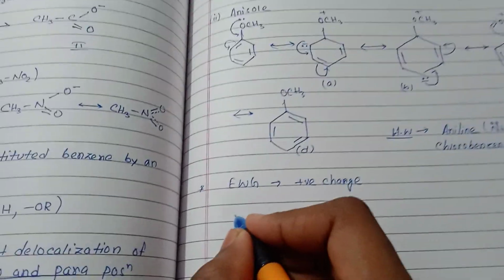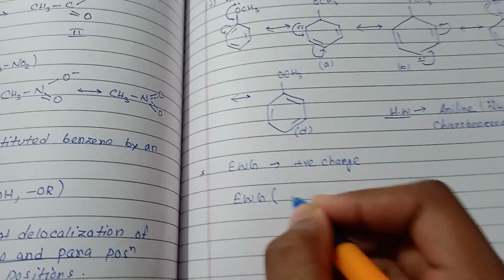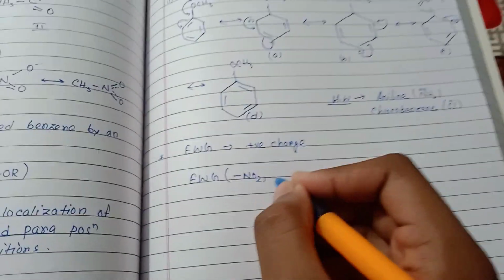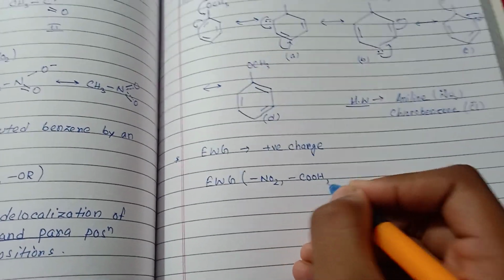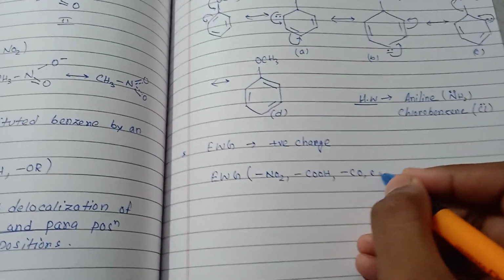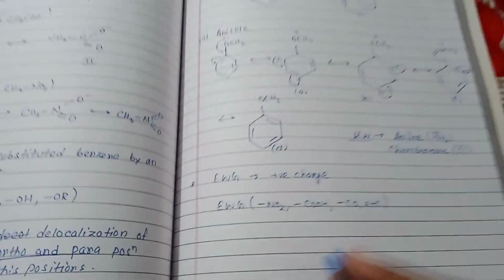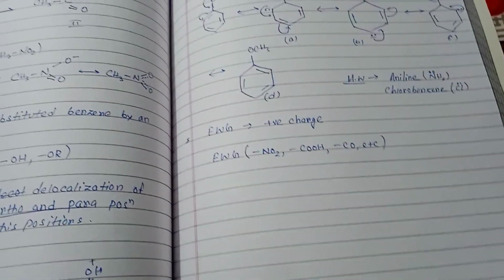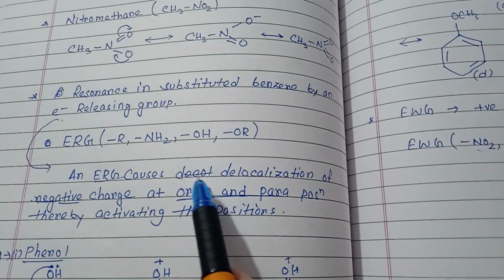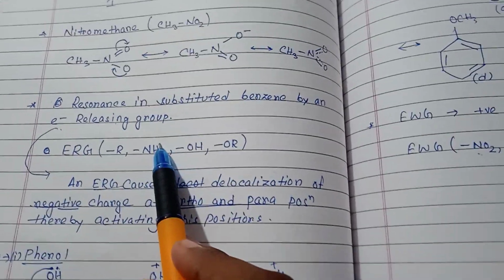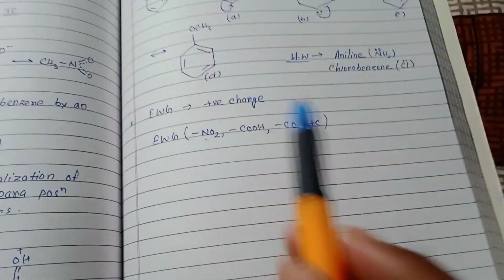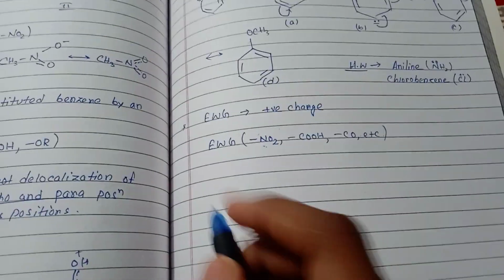Let me tell you the electron withdrawing groups. Which are the electron withdrawing? There are four only. Number one is NO2, second one is C double bond H, third one is CO, and etc. We study only three in class 11th, and NO2 is the most important. And let me tell you here, NH2 is most important in our class 11th in releasing groups, and in withdrawing groups, NO2 is more important. We will be doing first NO2, that's nitrobenzene.